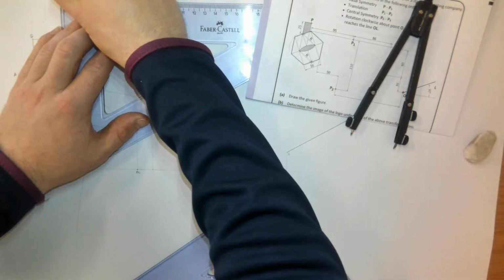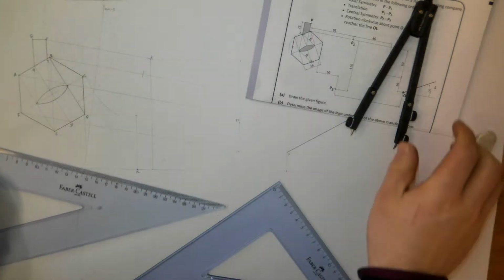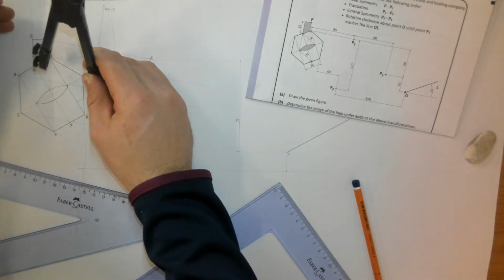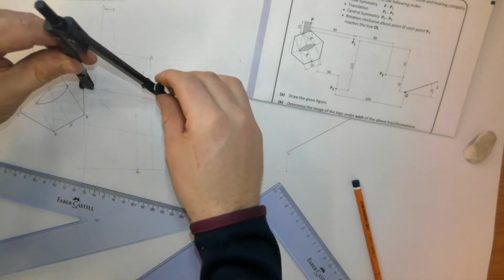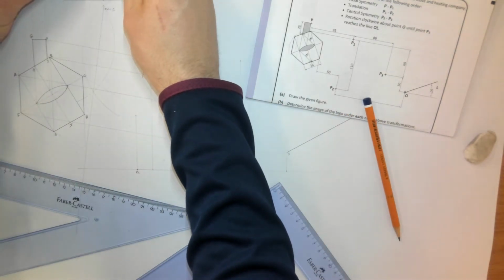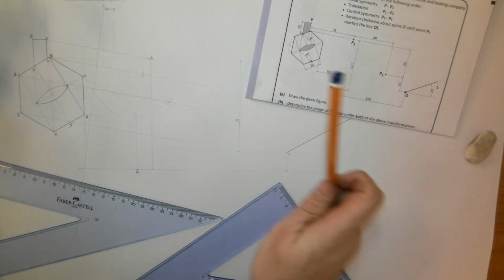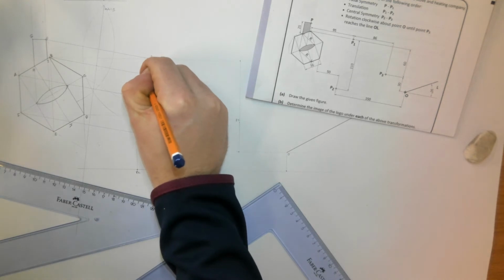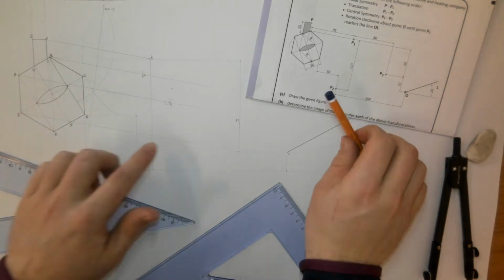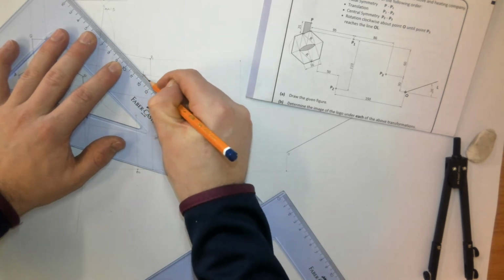So instead of moving every point, I'm going to get an idea of where they should be. So I have B there. Now A, when it's transferred, should be roughly in this area here. I'll set my compass to 36, and that should be where B1 is, and that's A1. Now I want to get a rough idea as to where F is going to be on this line, so I'm going to join B1 to A1.